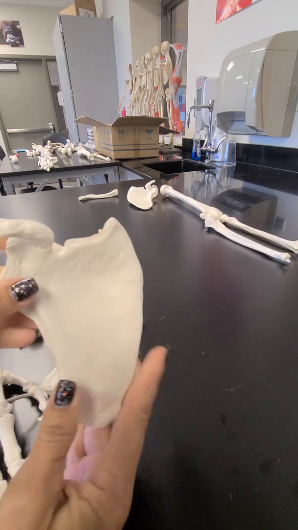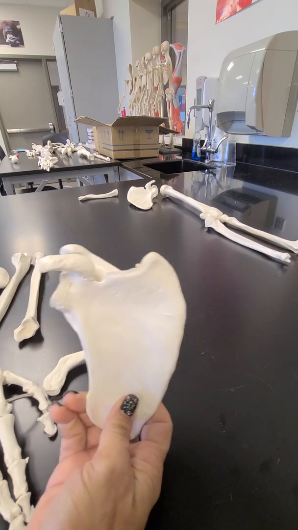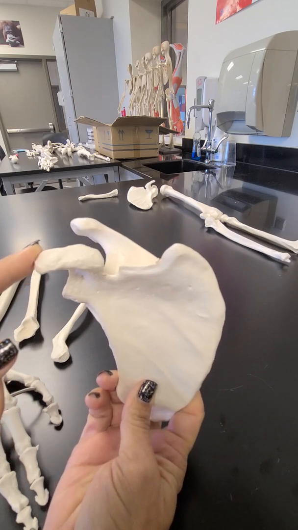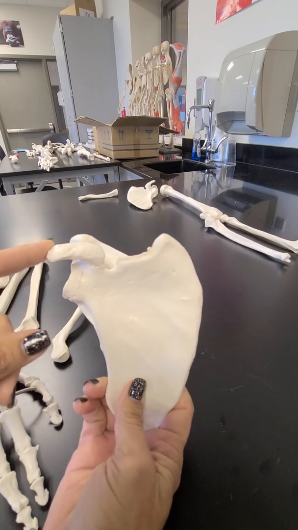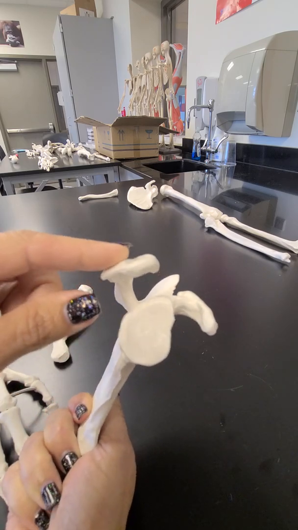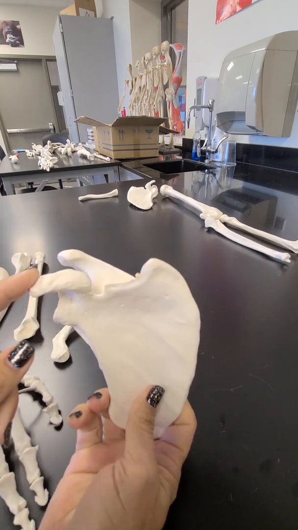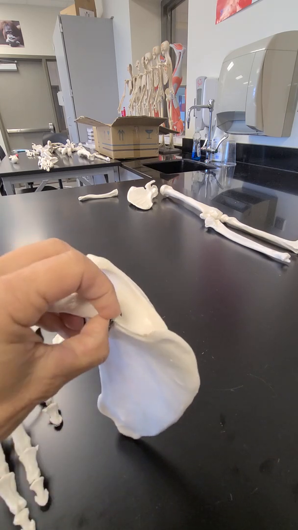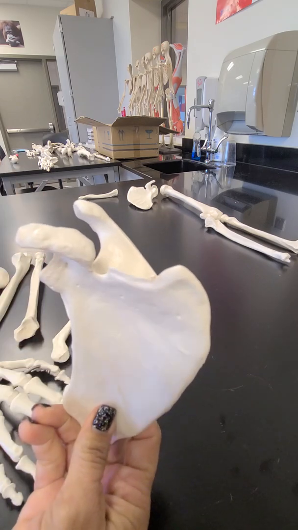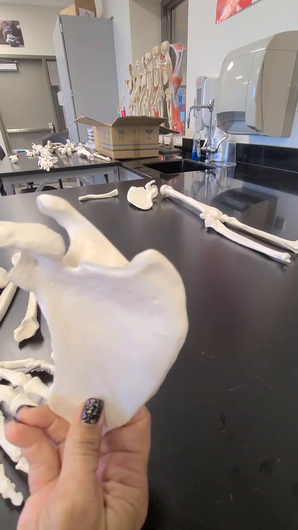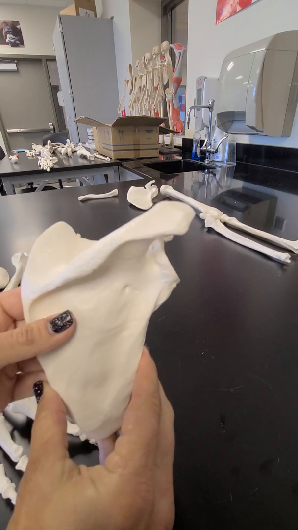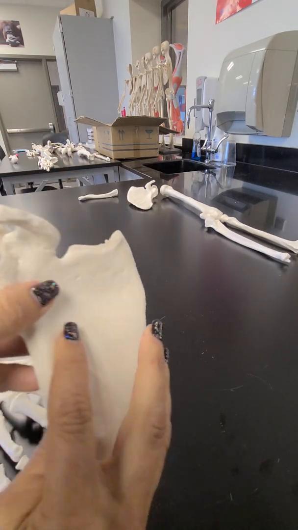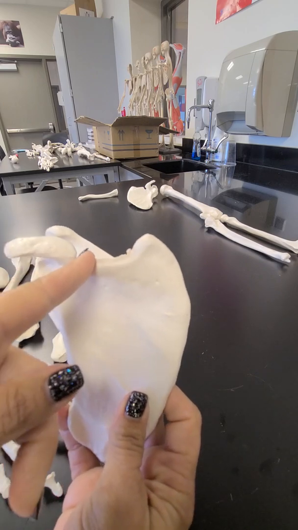Okay. And then we flip it around to what would be the anterior surface, and we have another little projection, and this is the coracoid process. Okay. And so the acromion process is on the end of the spine. The coracoid process is not on the end of the spine. And then right next to it is this notch right here, and that is your suprascapular notch. And that is what you need to know for the scapula. So spine, acromion, glenoid fossa, coracoid process, suprascapular notch.